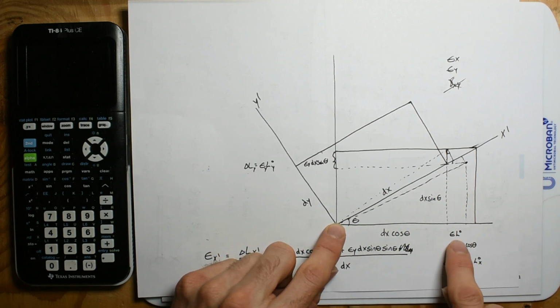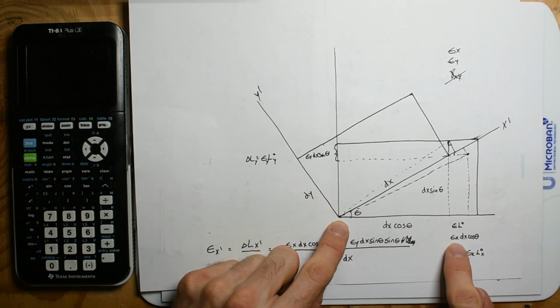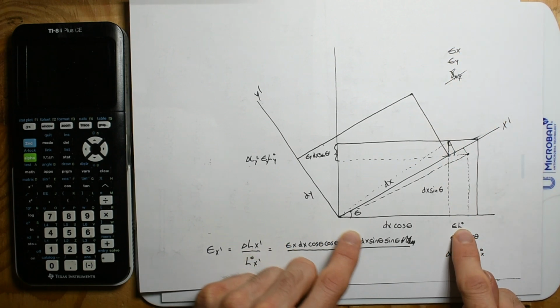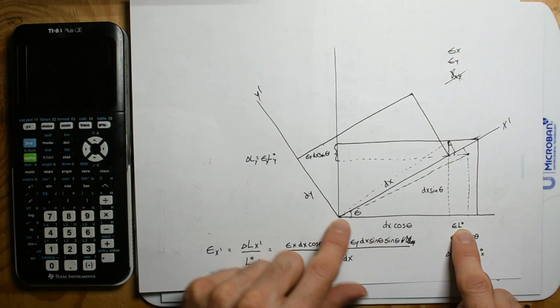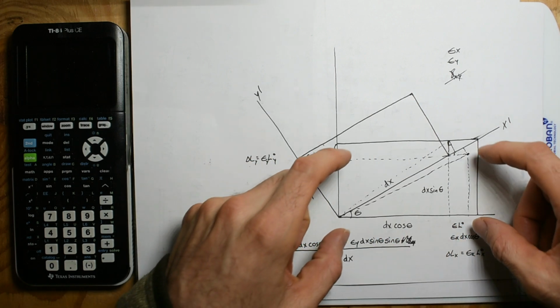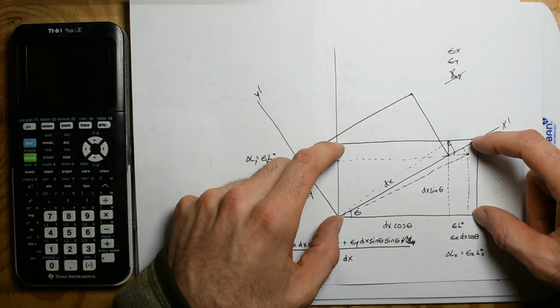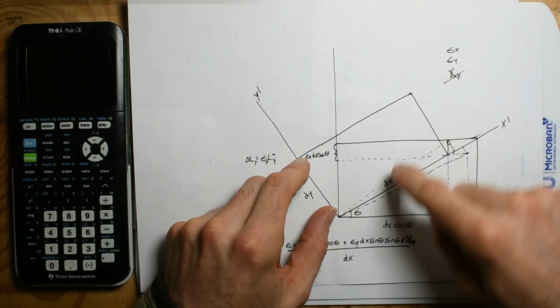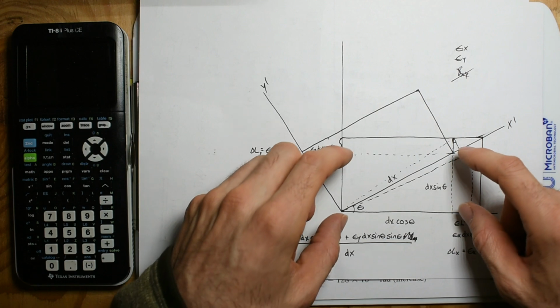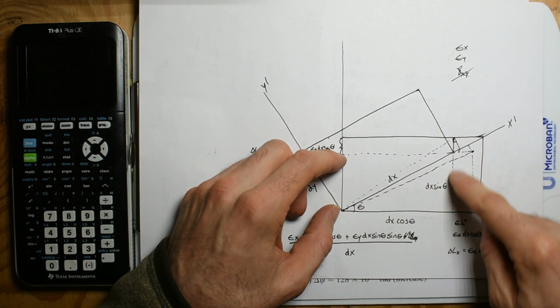This change in length in the x is the strain in the x direction, given strain, multiplied by the initial length. Our initial length is dx cosine theta, and nothing too tricky there. We just took our dx, dy and rotated it up. I really am interested in the change in length of this dx, but I need a square, so I kind of box it in.